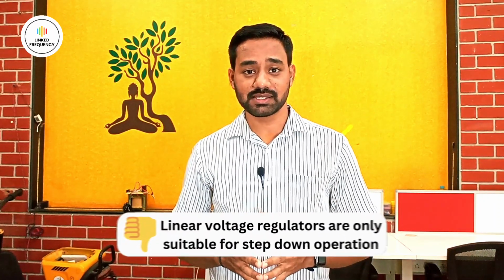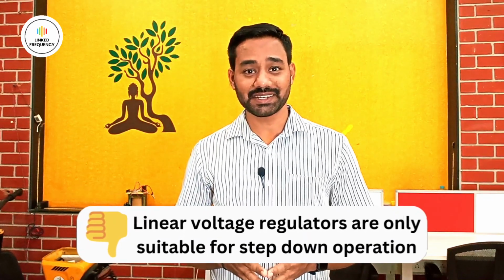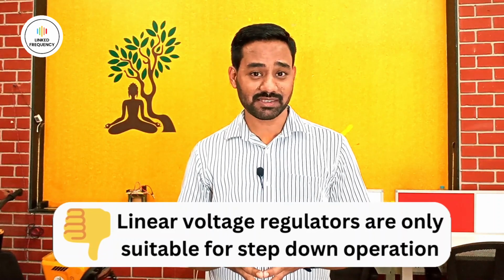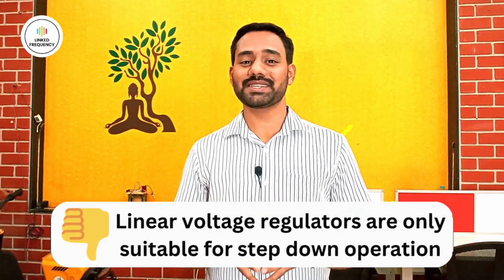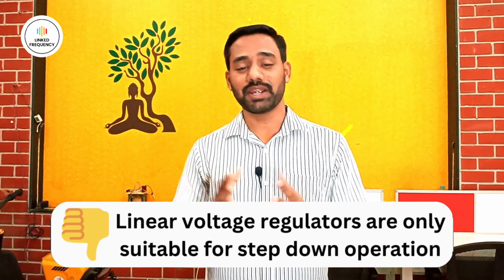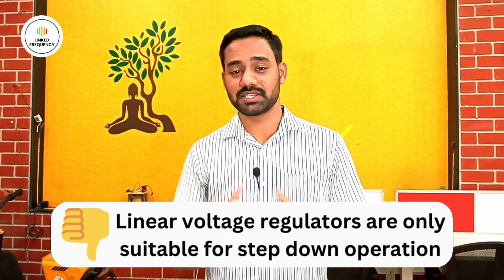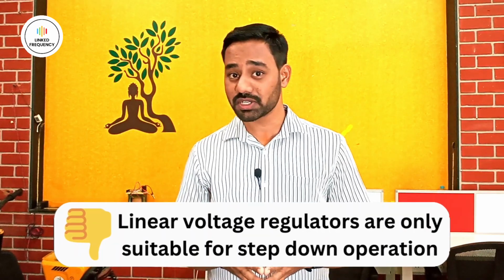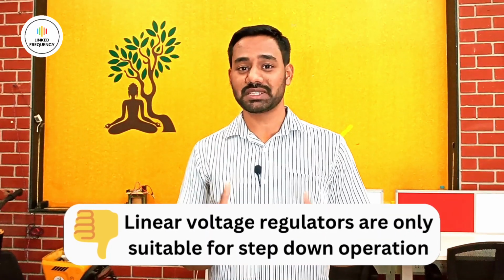Second disadvantage is these linear voltage regulators are only suitable for step down operation, which means output voltage is always lesser than input voltage. You have to provide a higher input voltage to get the regulated output voltage, which is lesser than input voltage. There is no possibility that we can create a boost converter or buck boost operation in this particular linear voltage category.